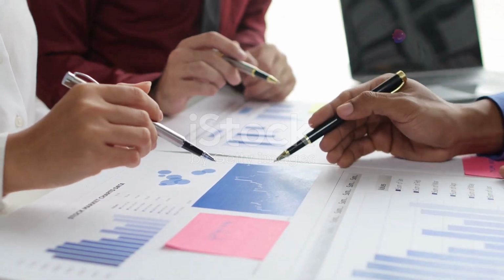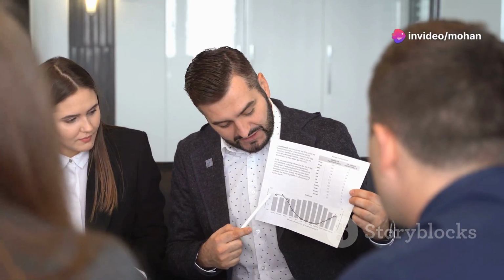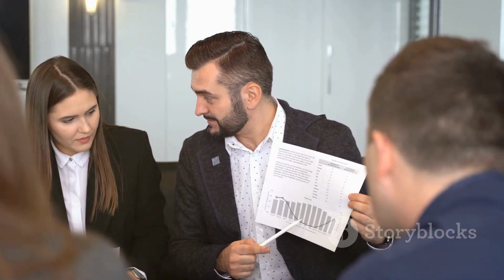Section 2. Breaking down GDP. Consumption, investment, government spending, and net exports.